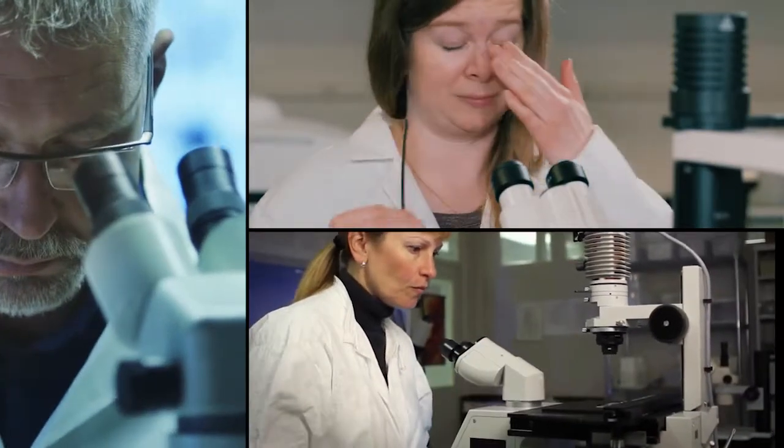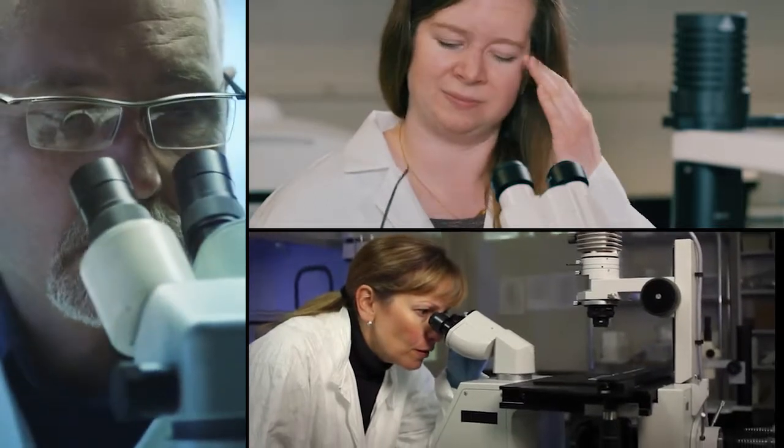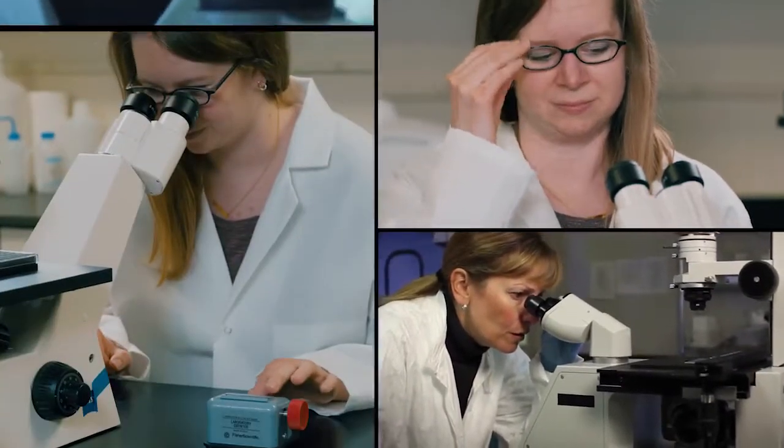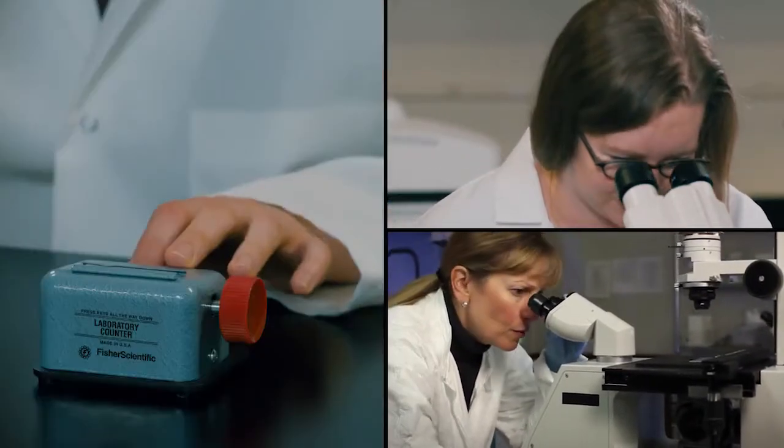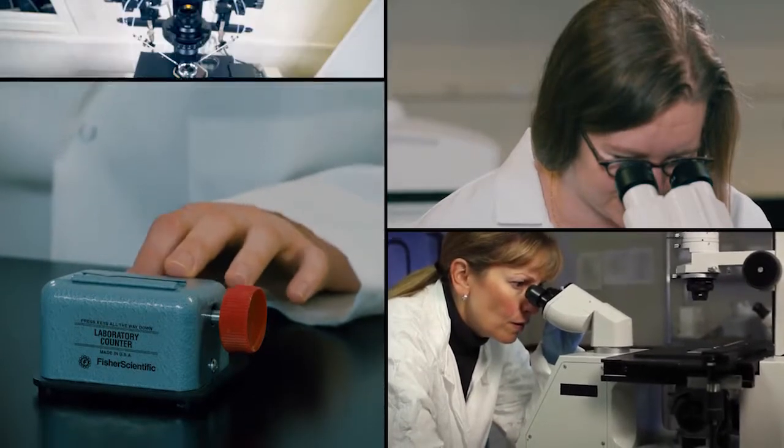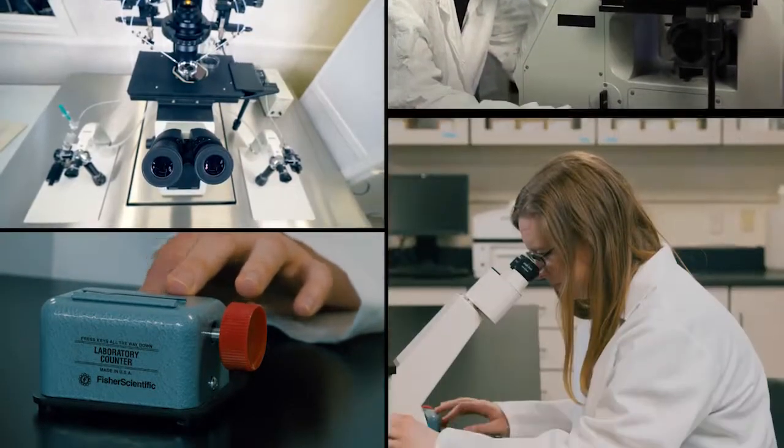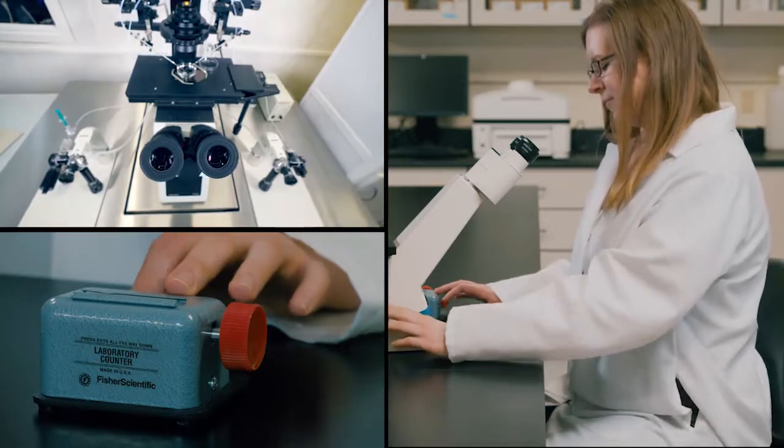Just imagine sitting at the bench, visualizing your images without spending hours in a dark room, or automatically counting cells without using a tedious manual clicker, or working with a live cell assay setup without complex hardware and software.